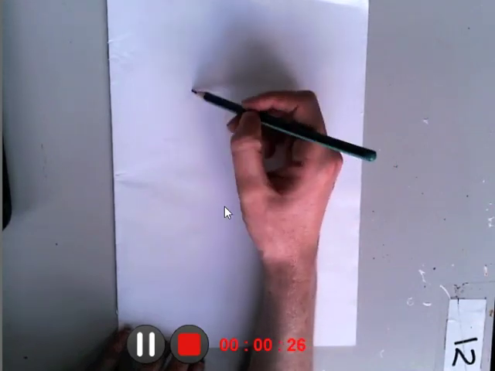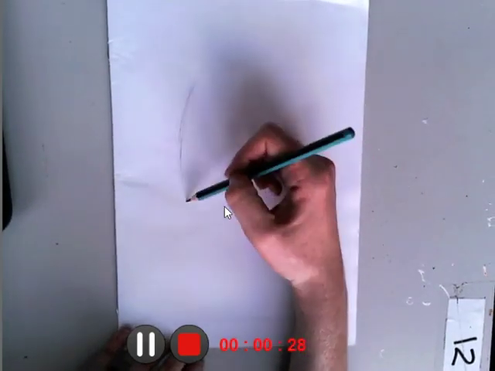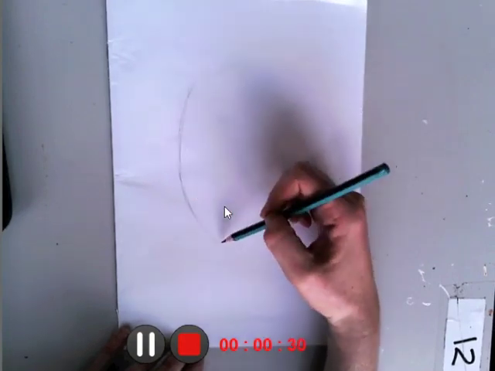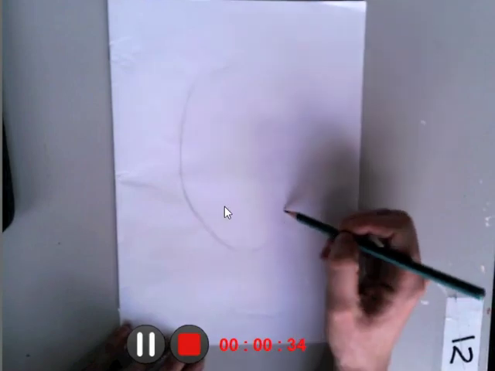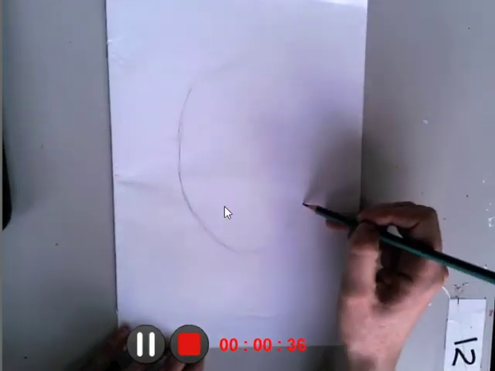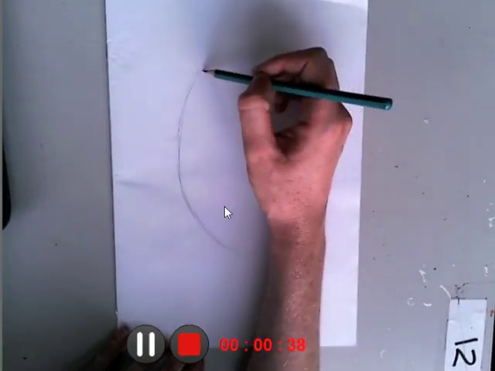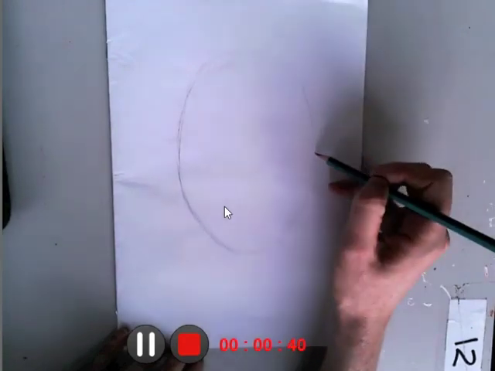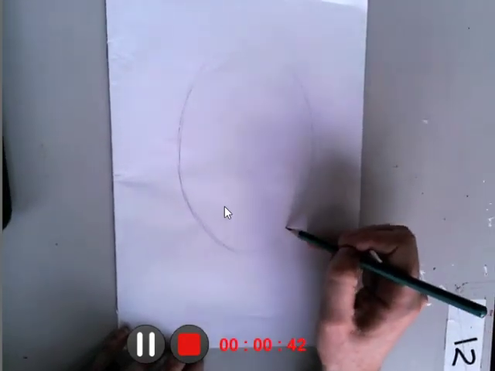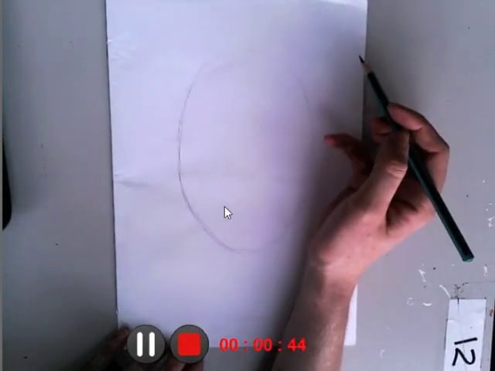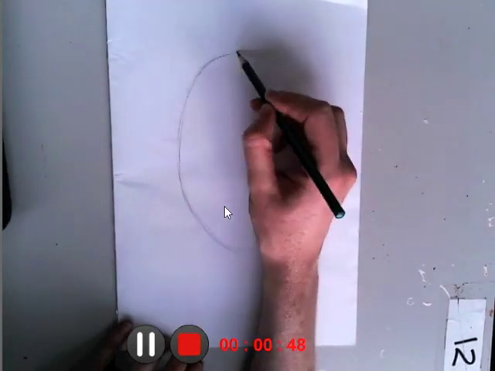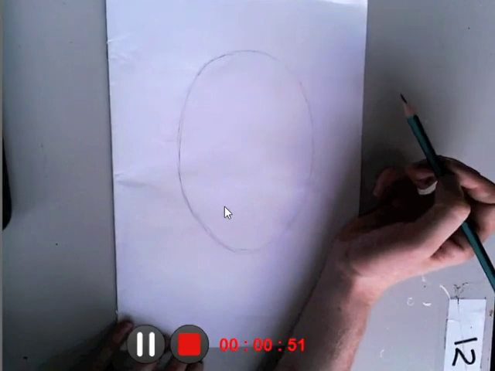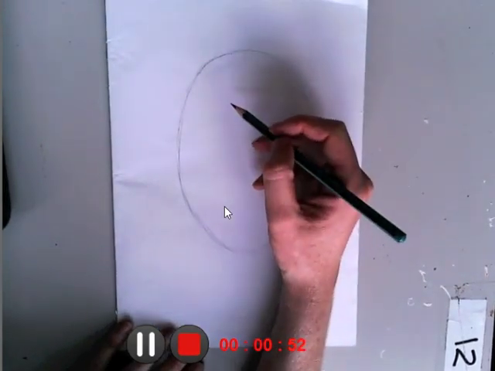The first thing I'm going to do is draw an oval, and you can see that I'm using quite a sketchy line. If I tried to draw an oval straight away, I probably wouldn't be able to do a very good oval shape, and I might get it wrong. Another thing you can see is that I'm pressing down really lightly with my pencil, and that just means that I can rub it out afterwards, because I probably will end up adjusting this.